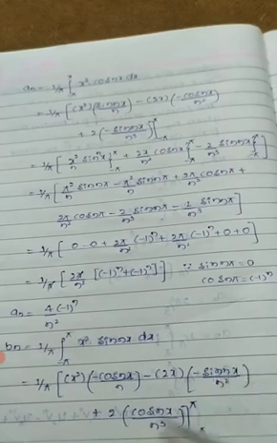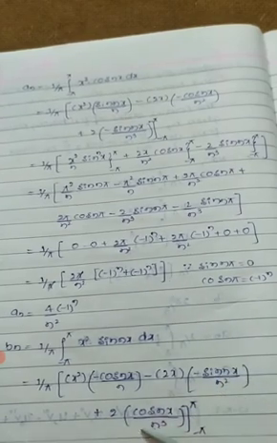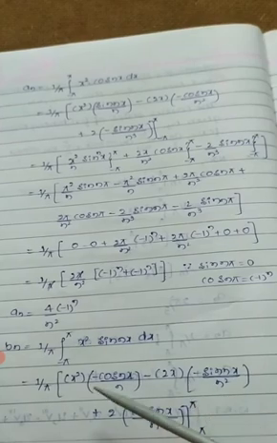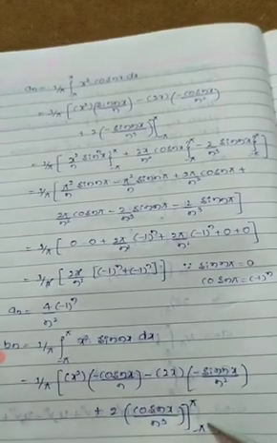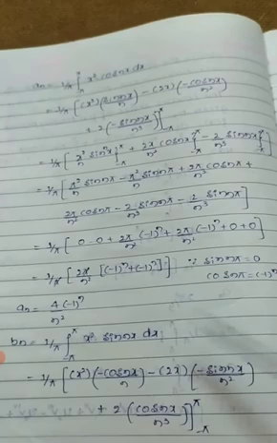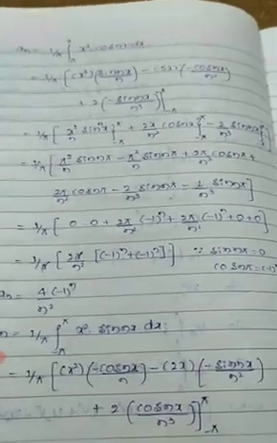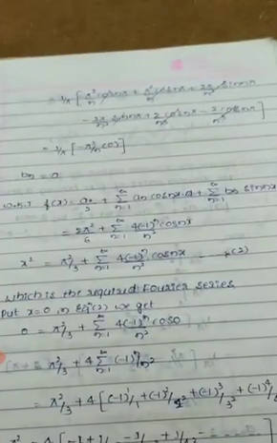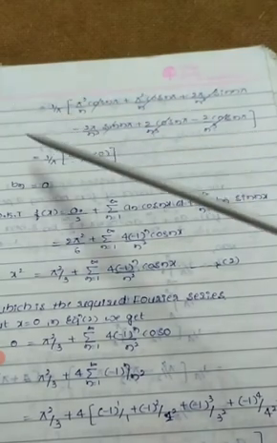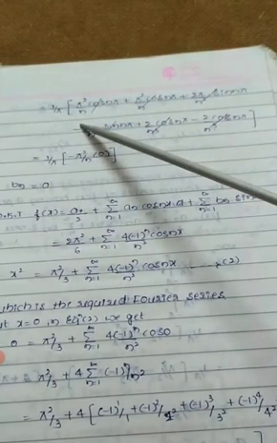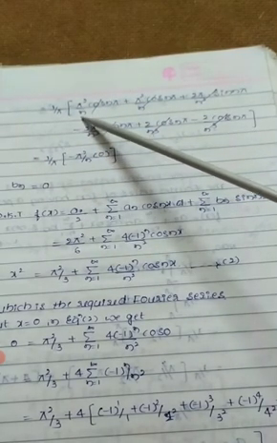Cos nx by n square, and n square is already there, so n cube. We get the integration, then upper limit minus lower limit. Then solve this by applying each term to the upper limit minus lower limit. What do we get? We get 1 by pi. Here I'm putting x equal to pi.